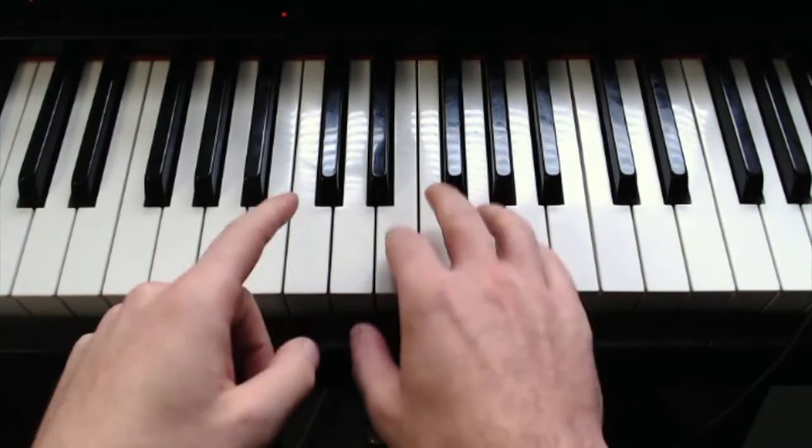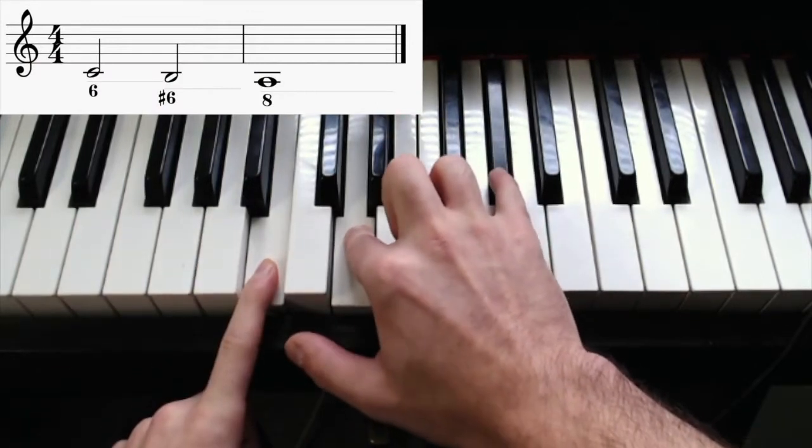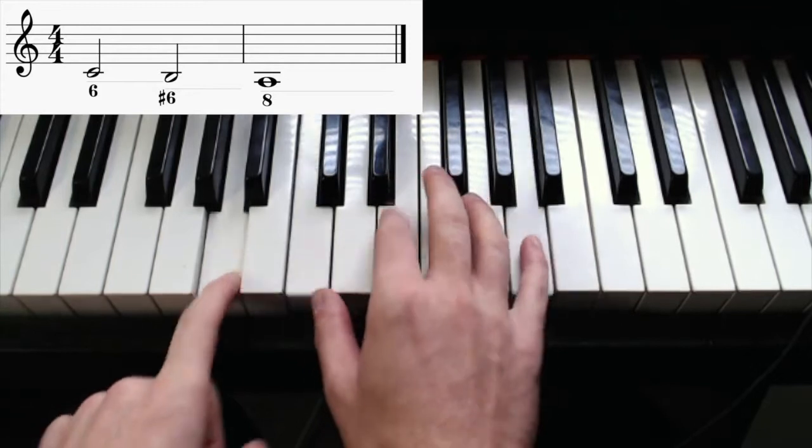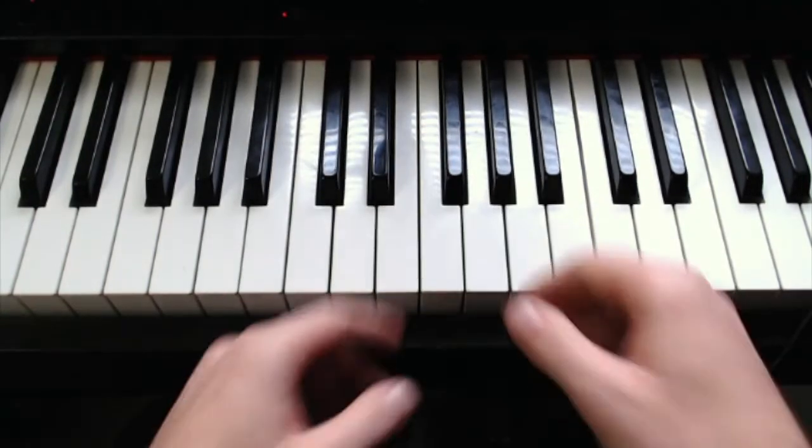Let's go to A here. So C, B with the sharp on top, and then going to D.